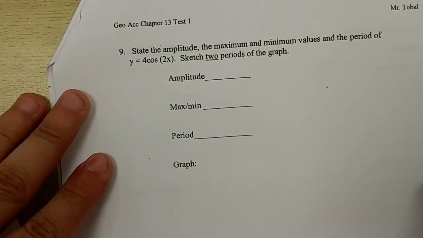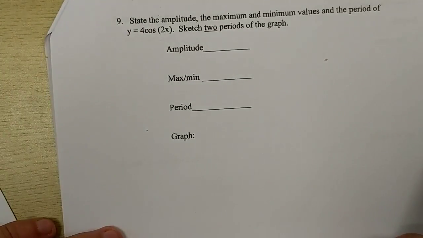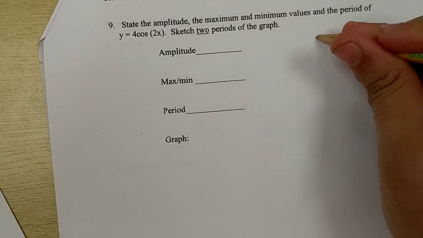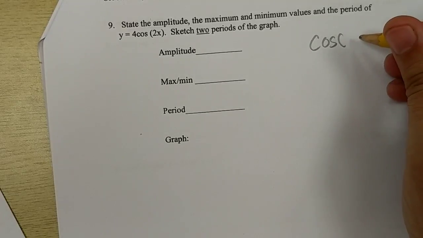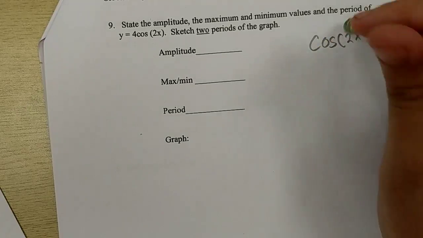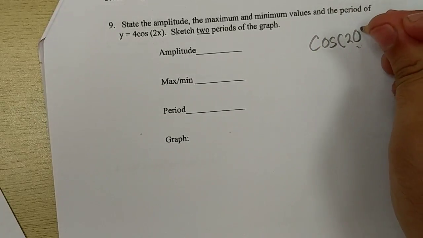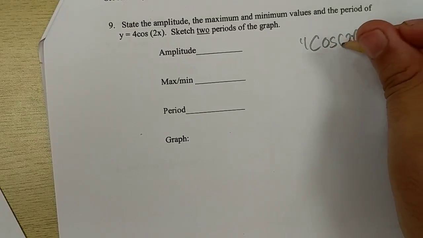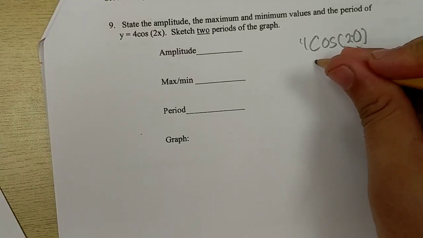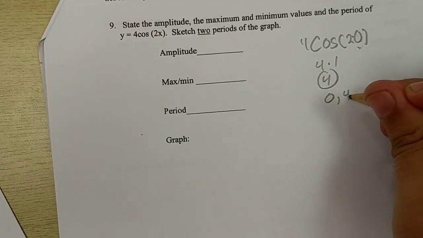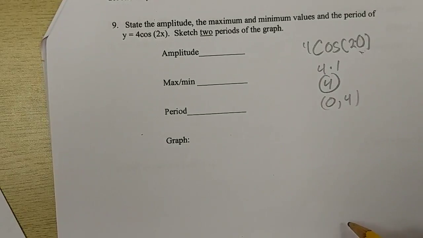Okay, let's do the next one, which is graphing. So let's graph 4 cosine 2x. To tell my starting point, I'm going to plug in a 0 for x. Now cosine of 2 times 0 is cosine of 0. Cosine of 0 is 1. So 4 times 1 equals 4. So I know the first point I need is 0 comma 4. And that's going to help me draw the rest.